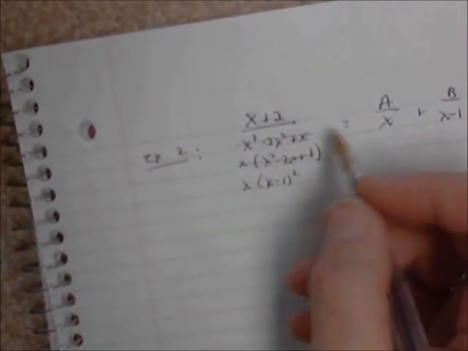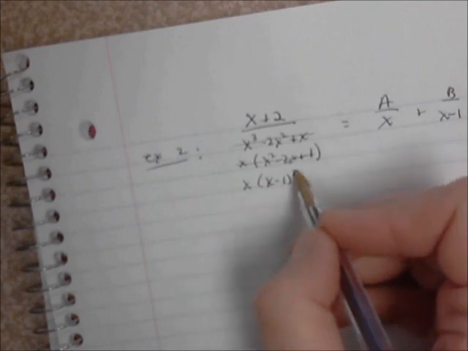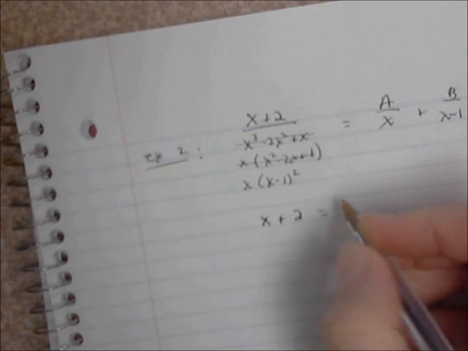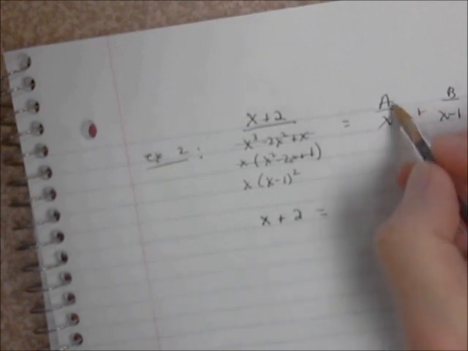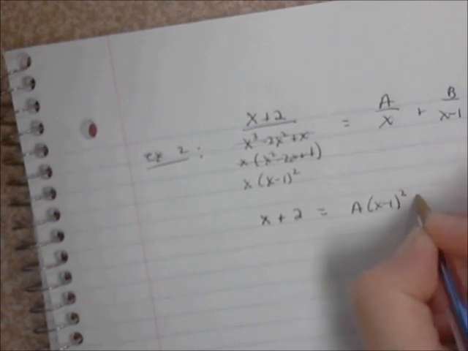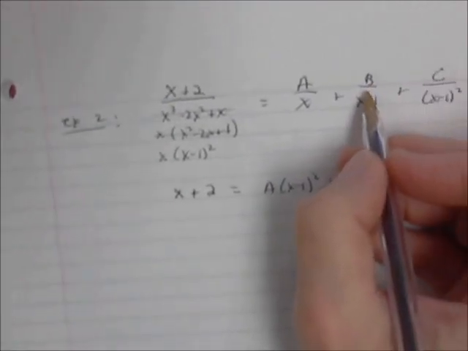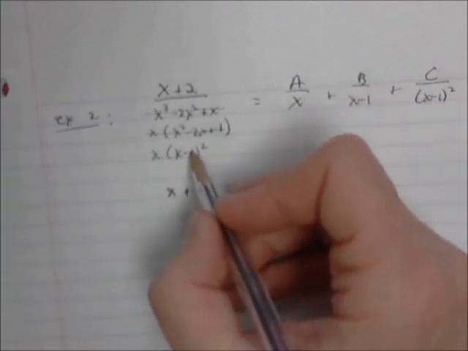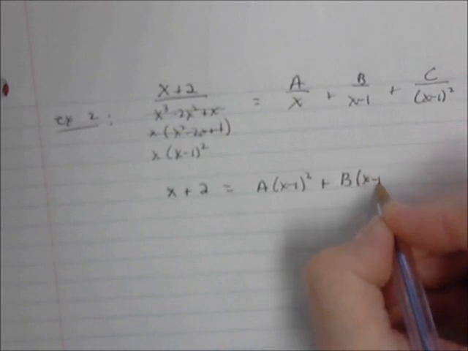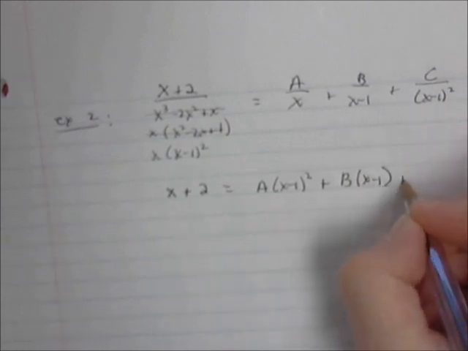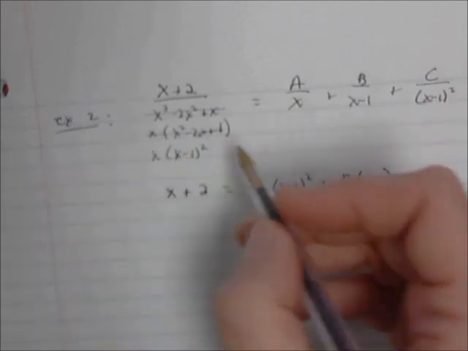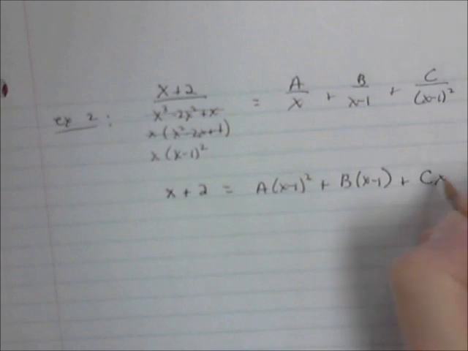So our next step is to multiply both sides by the LCD, which gets rid of this. And on the left-hand side, we're just left with x plus 2. When we multiply this by the LCD, the x's cancel out, and you're left with a times x minus 1 squared. B gets multiplied by this x and one of these two x minus 1s, because the other one canceled out. And c gets multiplied just by x, because that x minus 1 squared canceled out with that x minus 1 squared, so you're just left with cx.